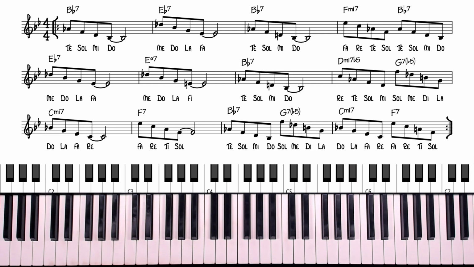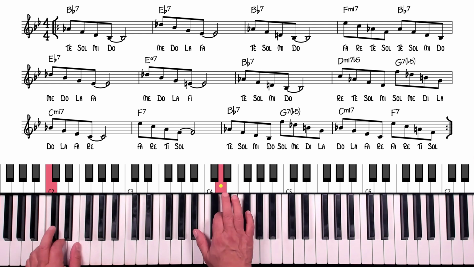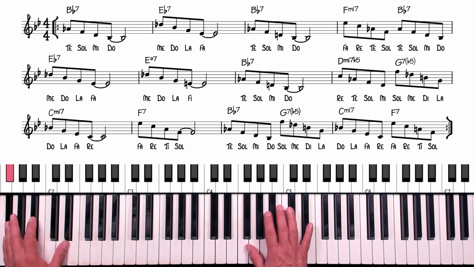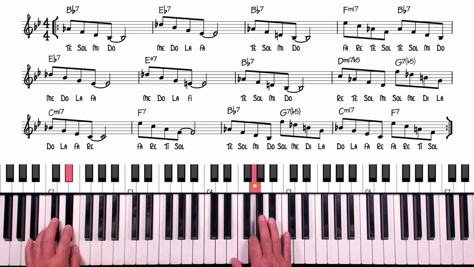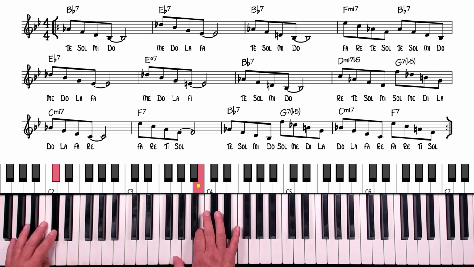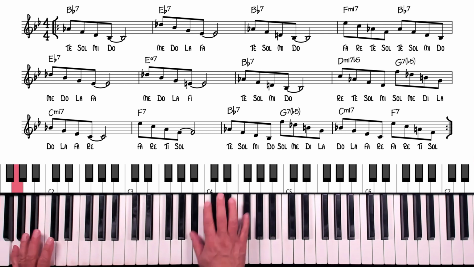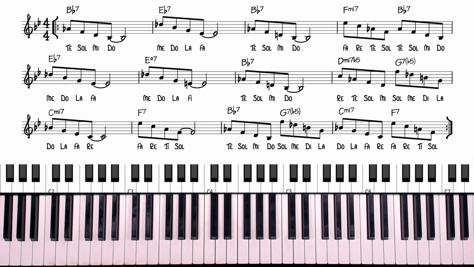This is a great workout, and if you're a pianist you can also work with your left hand a walking bass line. That would be great. Te so mi do, me do la fa, te so mi do, fa re te so mi do, me do la fa, me do la fi, te so mi do, re te so mi di la do la fa re ti so. Turn around. Te so mi do di la do la fa re ti so do. Many ways to apply this.